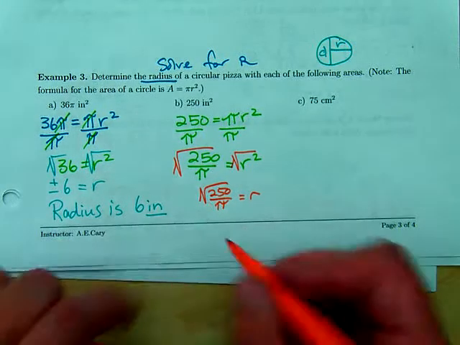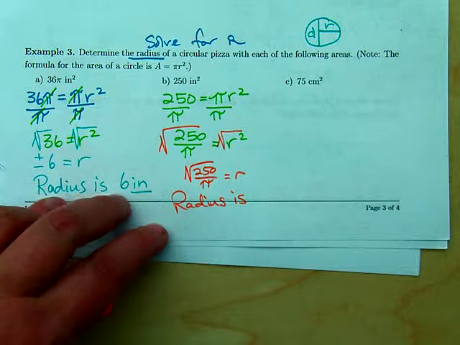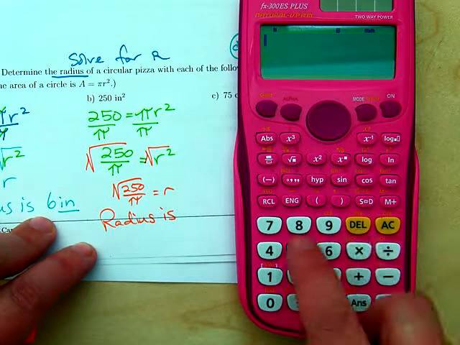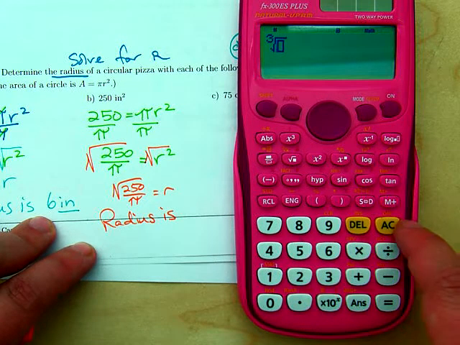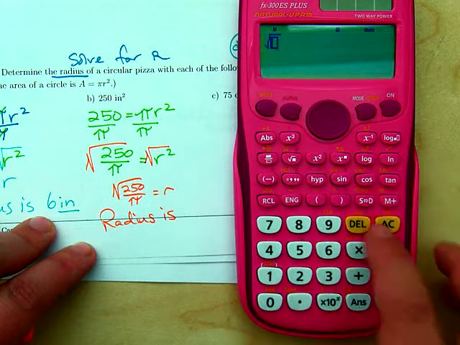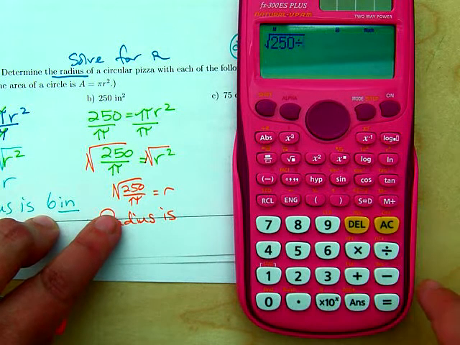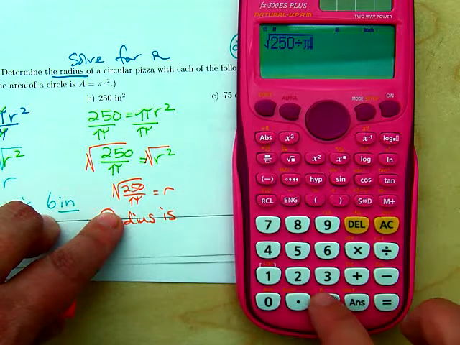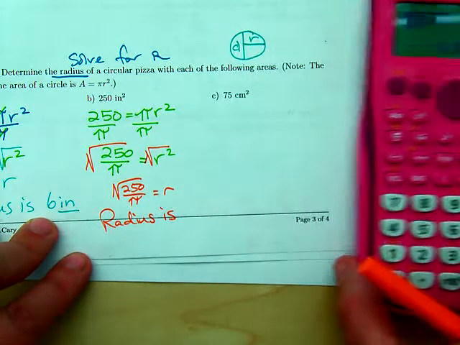And that would be plus or minus, so the radius is... for this one, I would want to use a calculator because I don't know what 250 divided by pi is. So I'm going to do the square root. Oops, what's that? 8.9. Well, let's just show it on here how we would do it. So the square root of 250 divided by, oh, I don't know where pi is. Oh, there it is. Shift pi. Okay, is about 8.9, right?